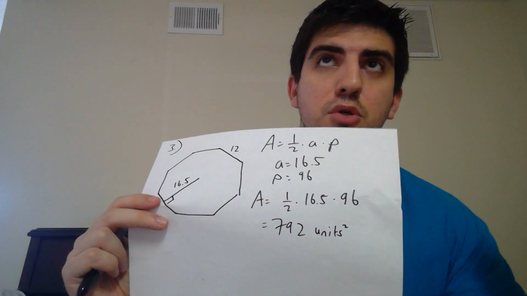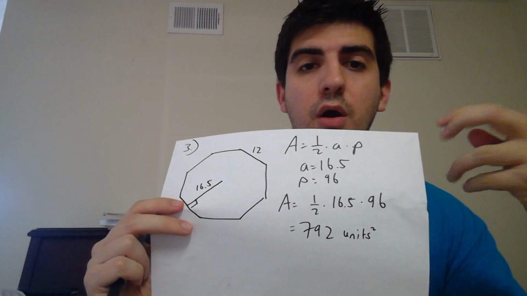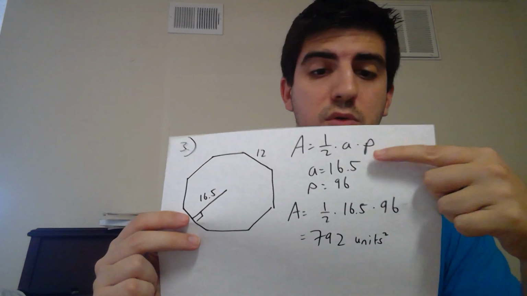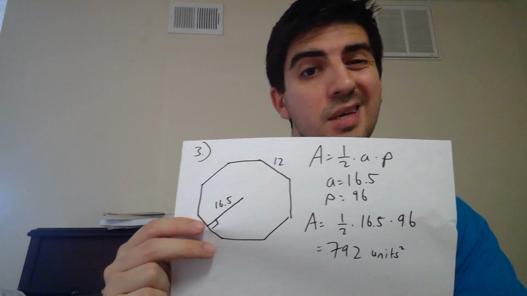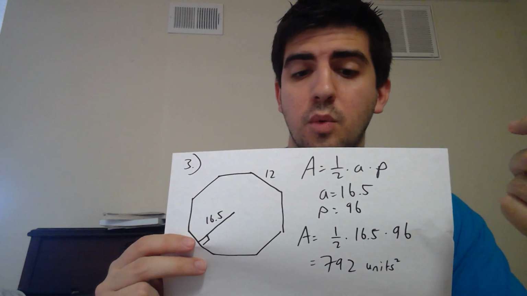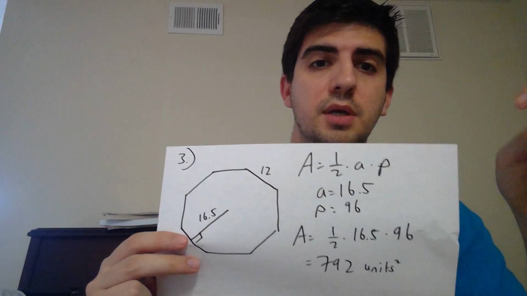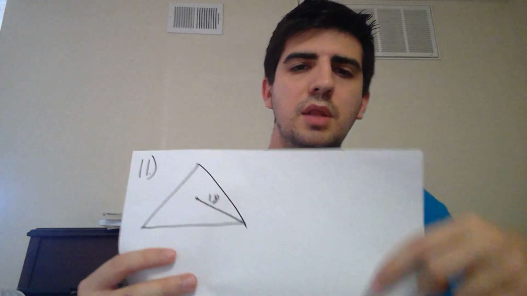So numbers 1 through 10 are, I'm going to argue, pretty easy. You just use the formula every single time. You add up the sides to get the perimeter. They always give you the apothem. It's kind of easy. The answers are online for you to check your work. The more difficult problem is number 11. Let's look at that together. Because again, your question might be, are they always that easy? They're very much not.